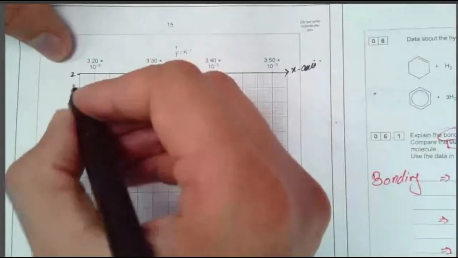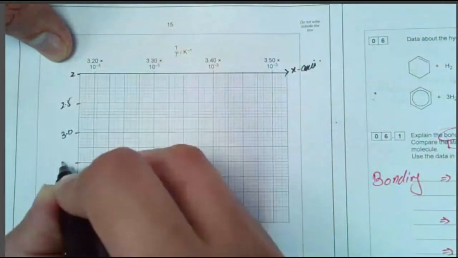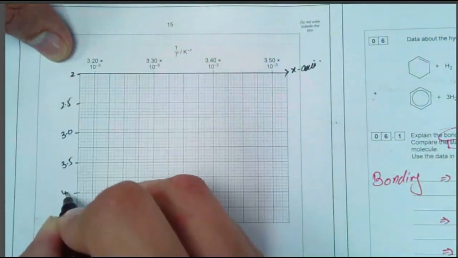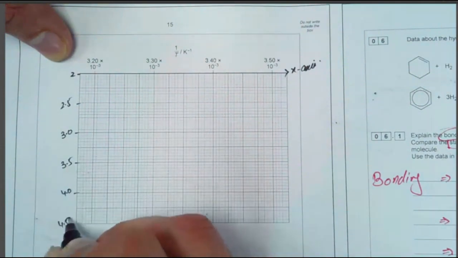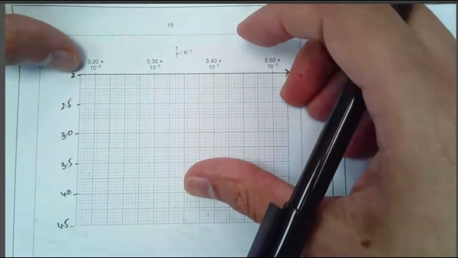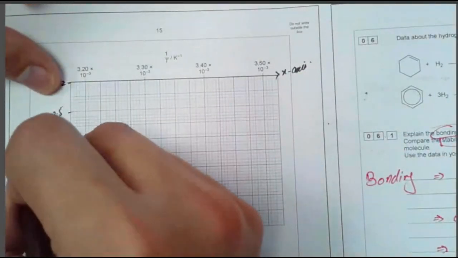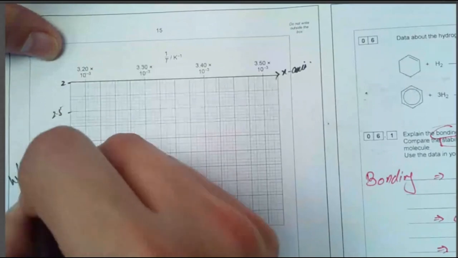So I can say this is 2. In my case, I'm going to say this is 2.5, 3.0, 3.5, 4.0, and then 4.5. Okay, so now let's have a look. But again, I need to say this is ln1 over t. Now you plot the graph.